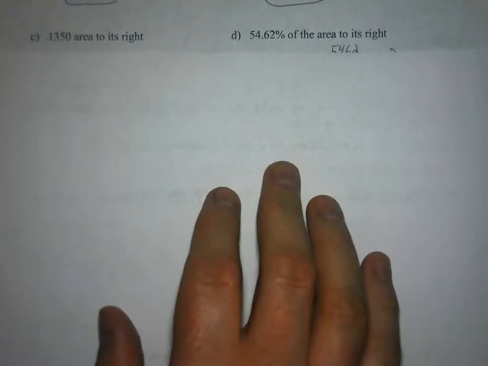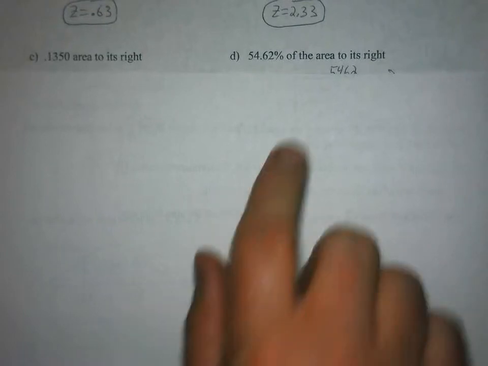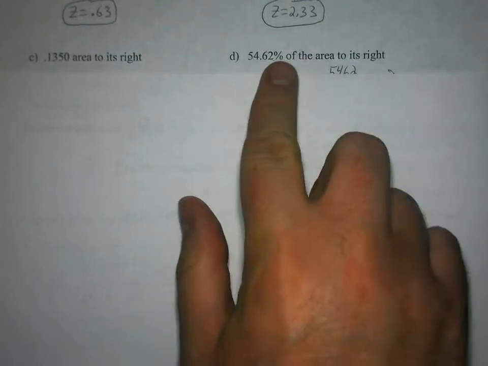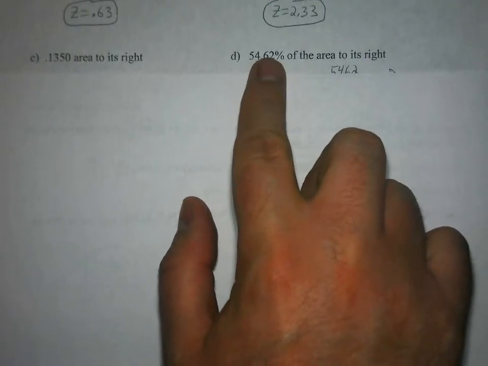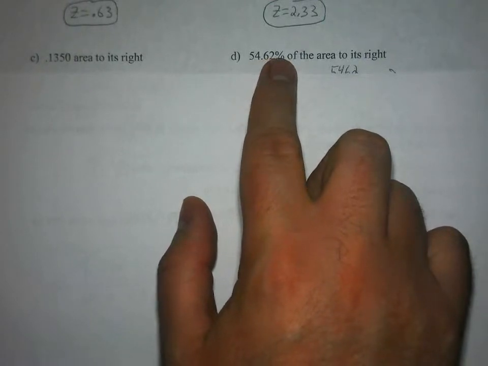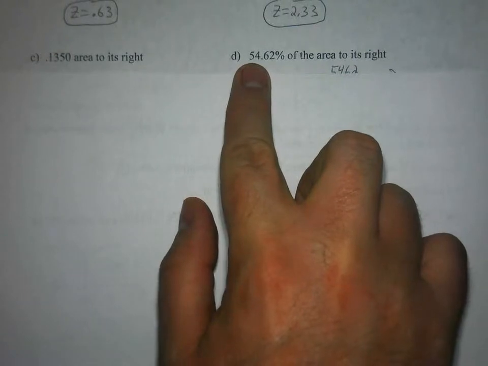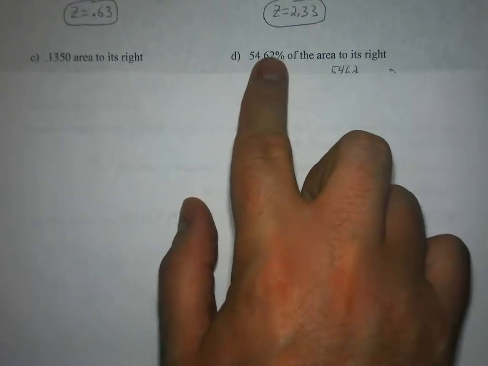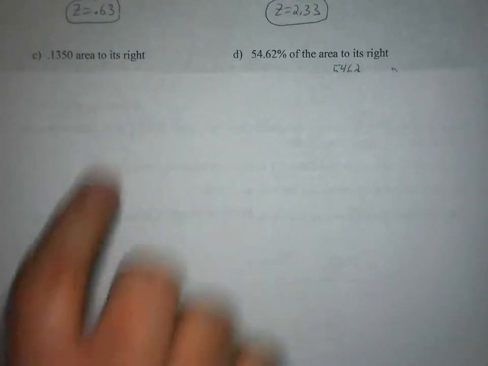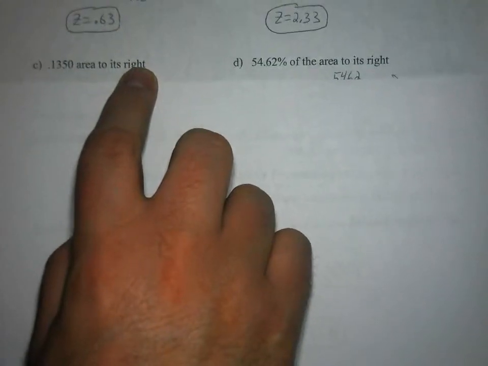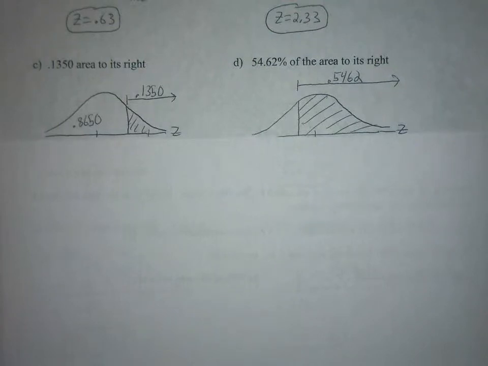Okay, the next one, 0.1350 area to its right, and then the one next to that, 54.62% to its right. Well, 54.62% is the same as 0.5462 without the percent, because you move the decimal 2 places left if you're given a percent. Now we're looking at area to the right, which is different than to the left, because now we're shading to the right. So this is what they would look like.